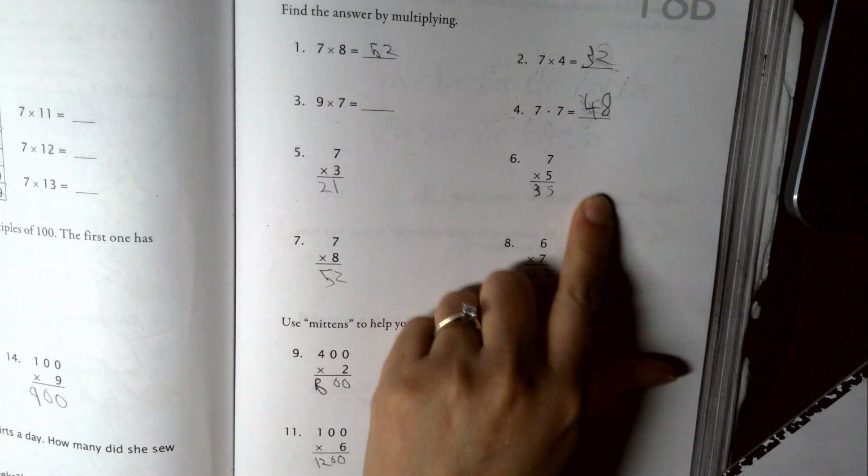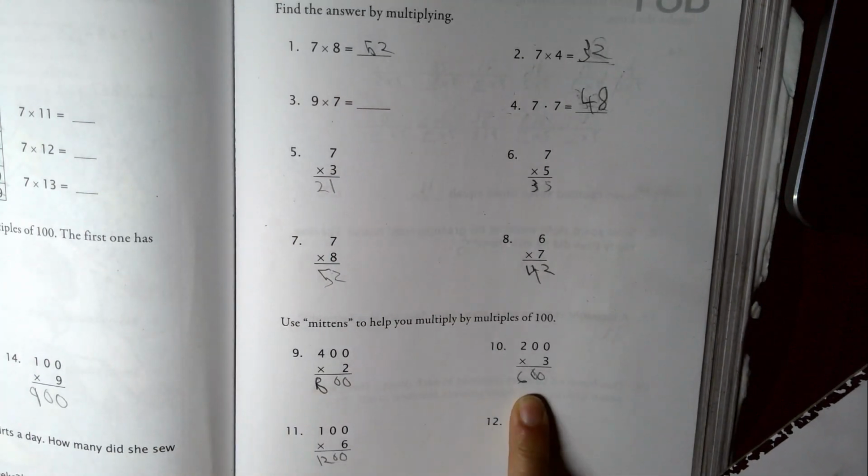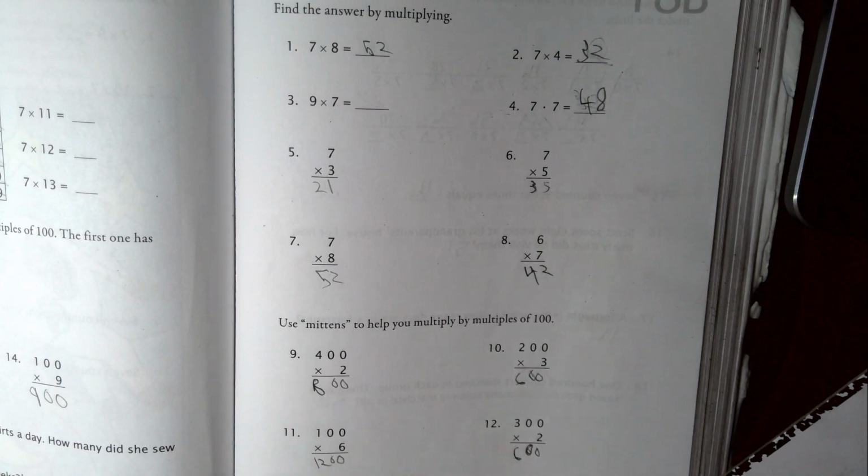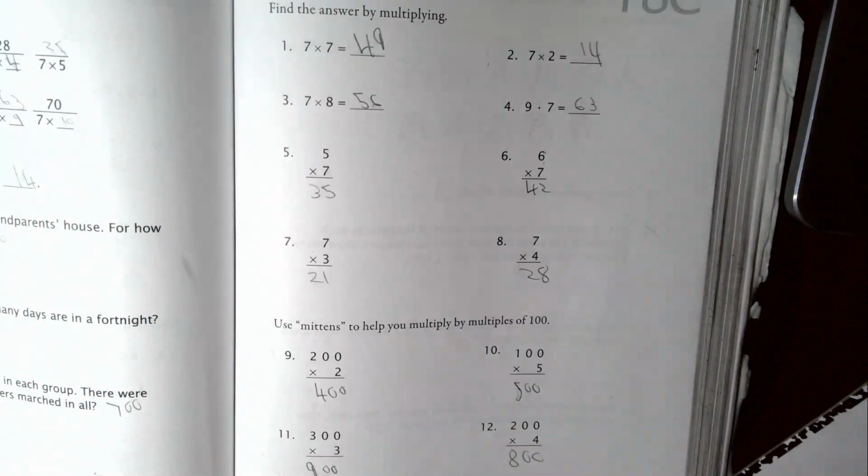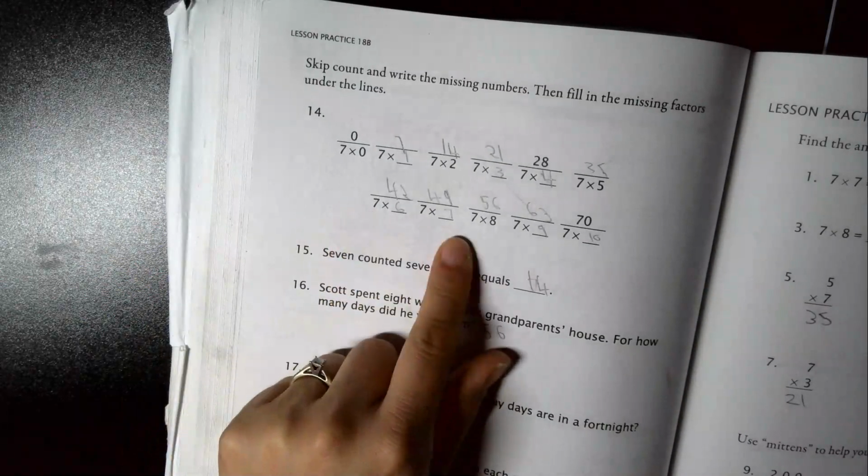Okay, we move on to 18b, and over here we have some more of the same, just practice that we've been working on, and the new ones that I just showed you how to do. Over here we have some more review. This is stuff that we've already done.